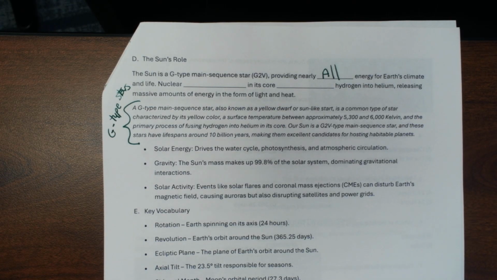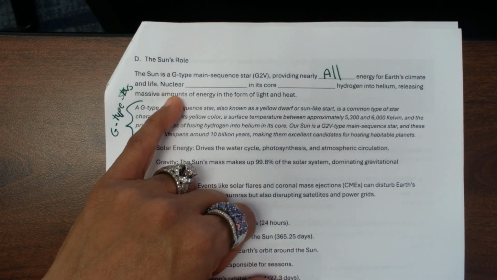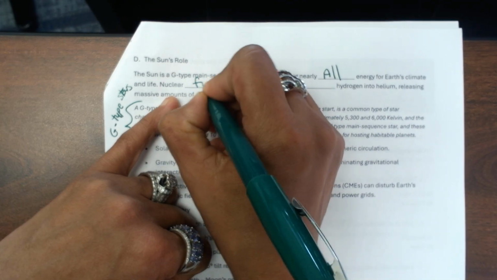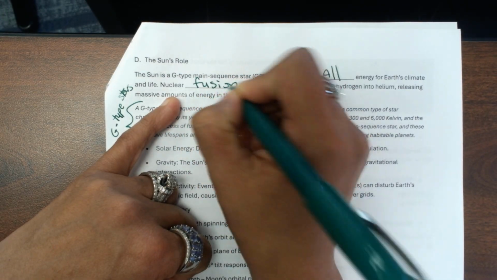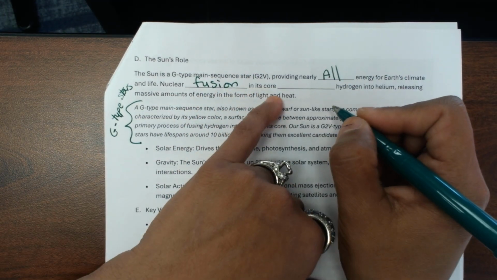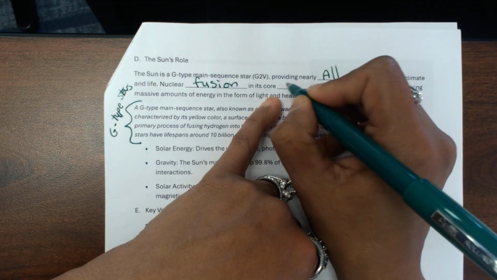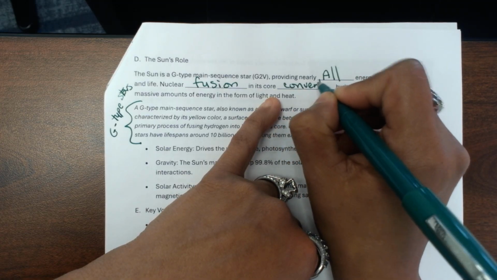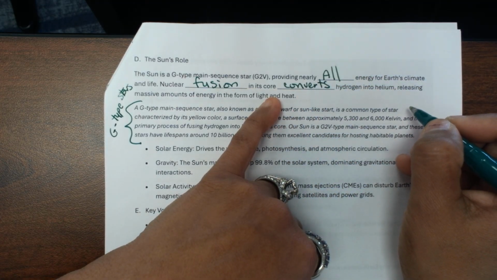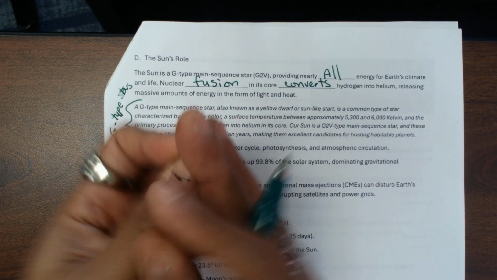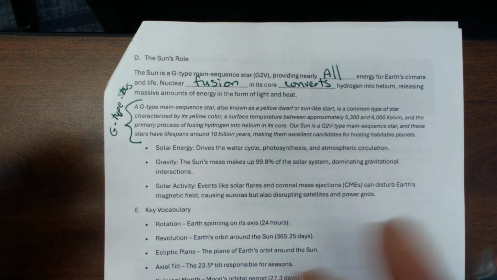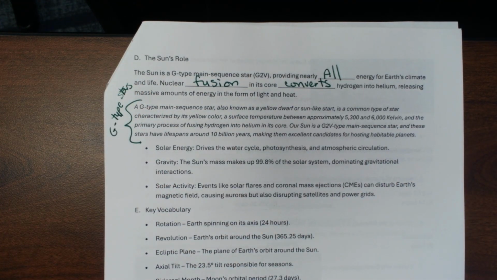There is a chain of energy that continues to flow. It also says here that the sun has nuclear fusion occurring in its core, which converts hydrogen into helium.